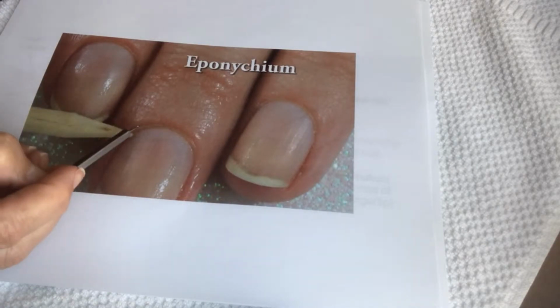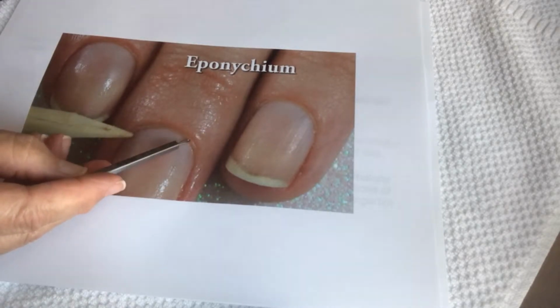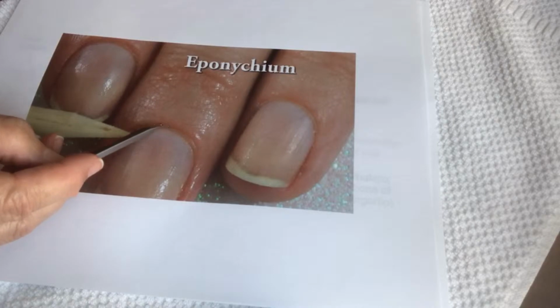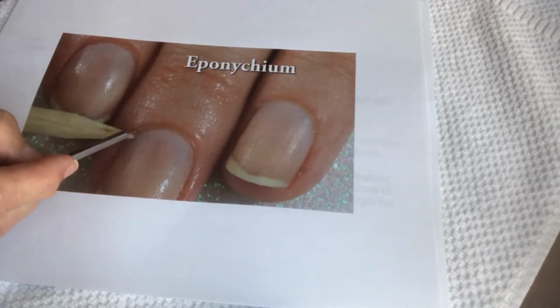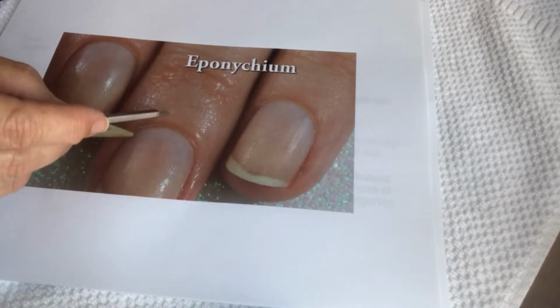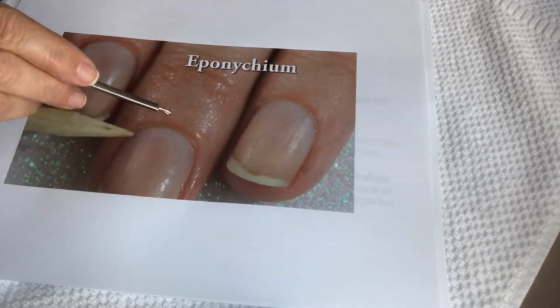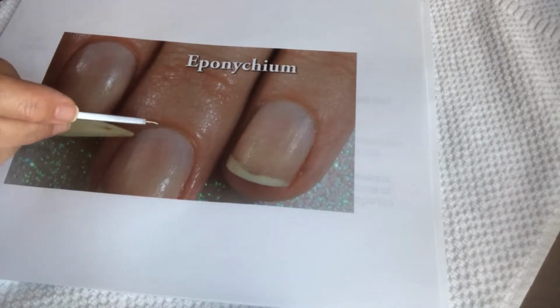But the eponychium is this clear skin. The purpose of the eponychium is almost like a seal to protect the nail matrix and the nail root, which is found right underneath here. That is the eponychium.